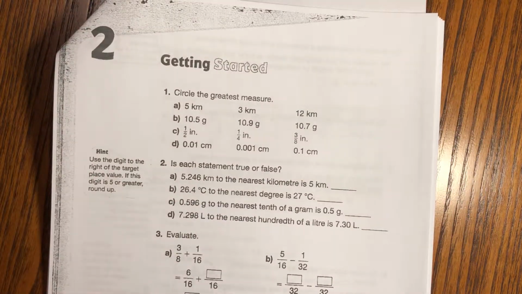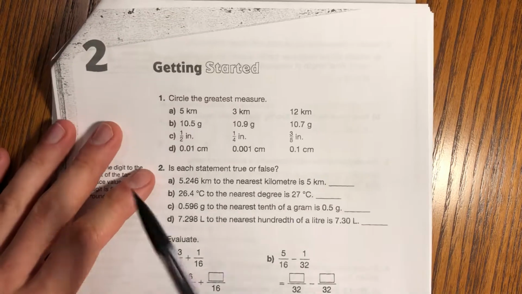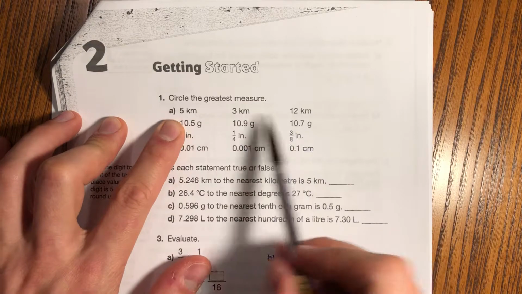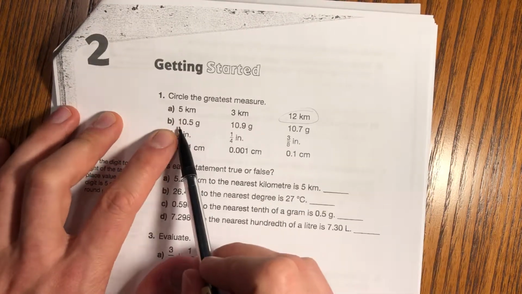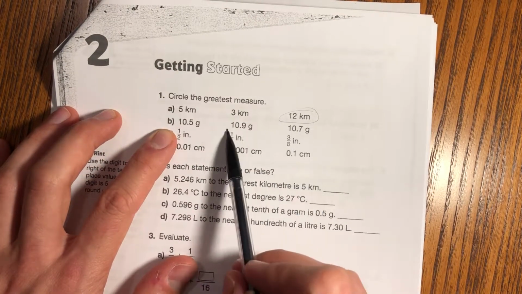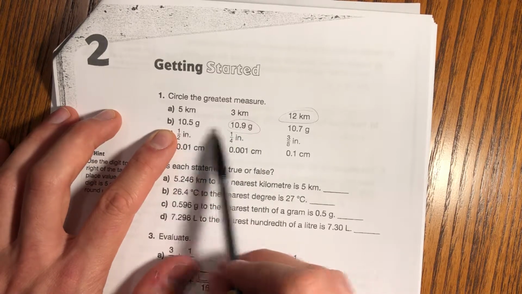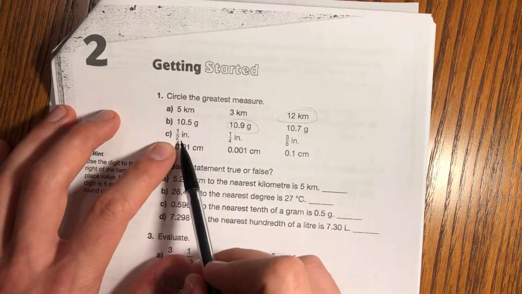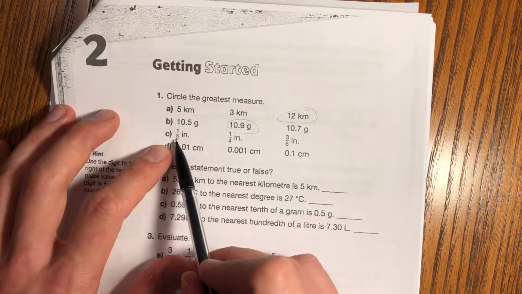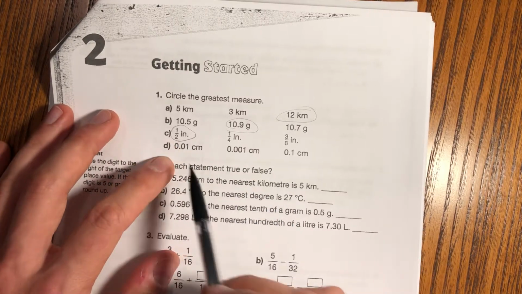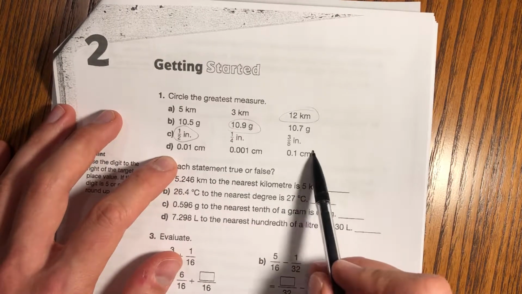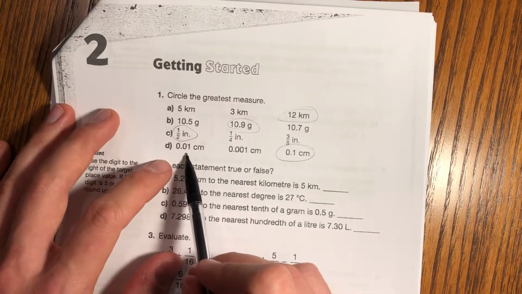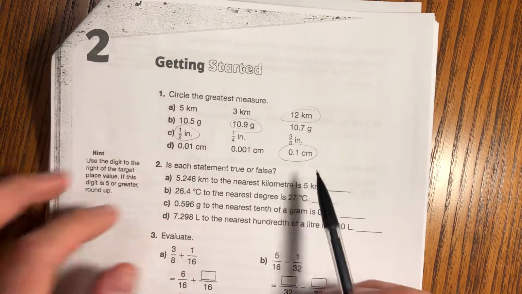All right, so we're gonna move on to our Getting Started. Circle the greatest measure. In A, the biggest kilometer would be 12. In B, the biggest gram would be 10.9, because 0.9 is bigger than 0.5 and 0.7. In C, a half is bigger than a quarter or 3/8. And in D, 0.1 of a centimeter is bigger than 0.1 or 0.001.